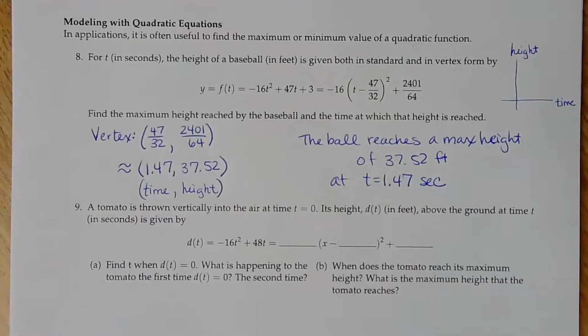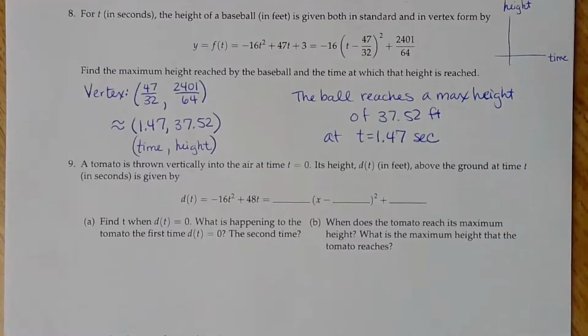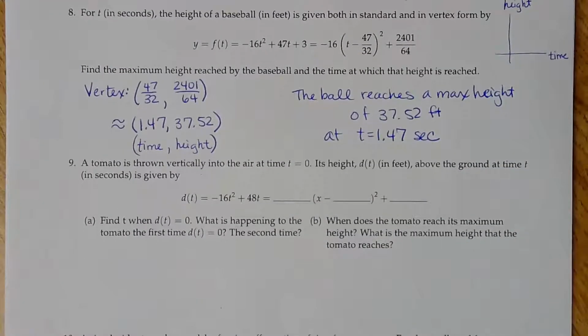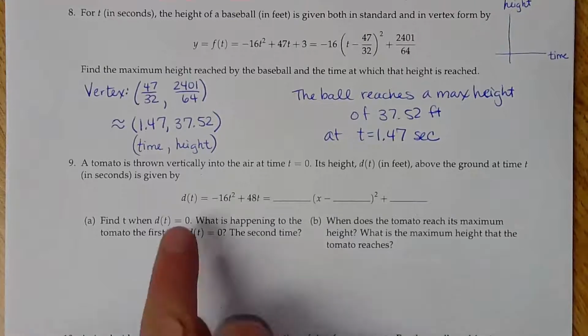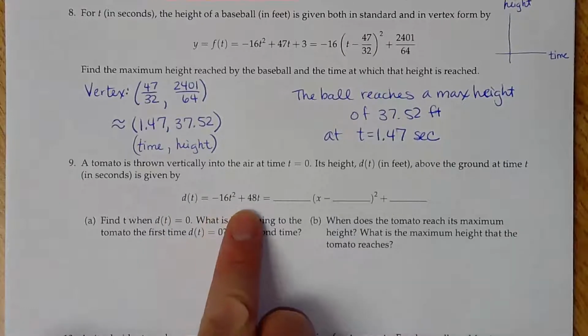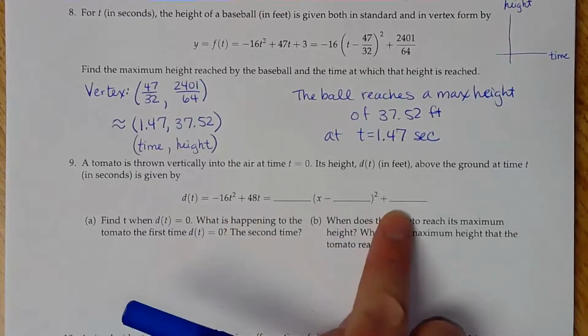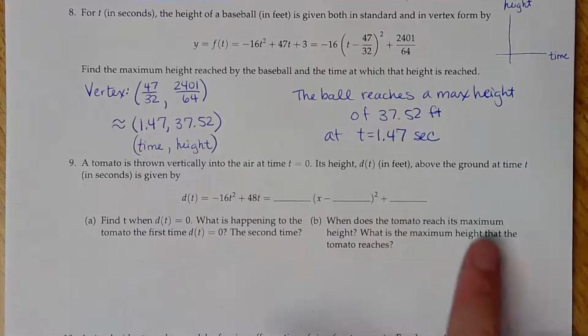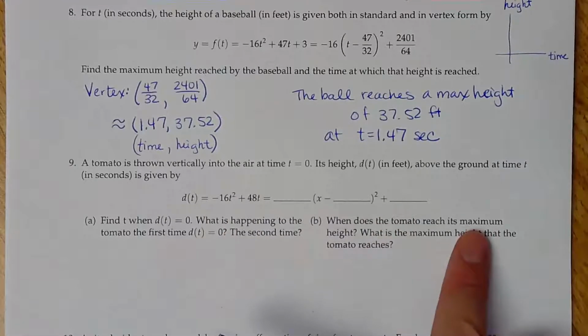Number 9. A tomato is thrown vertically into the air at time t equals 0. Its height, d of t, in feet above the ground at time t in seconds is given by d of t is equal to negative 16t squared plus 48t. And we are going to be looking for a max over here, so we need to put this into vertex form to make it easier to find this max.